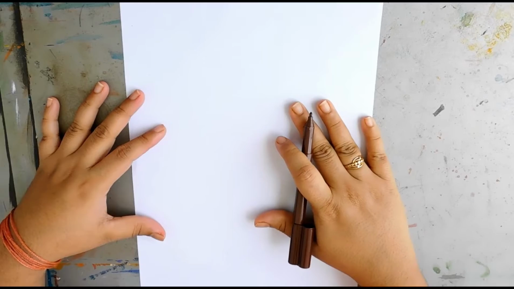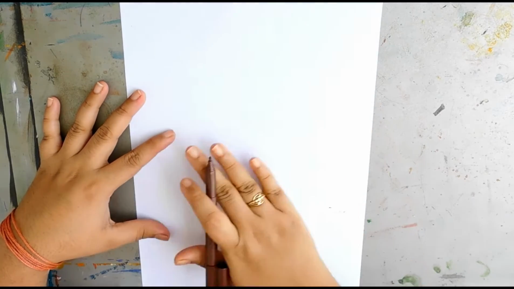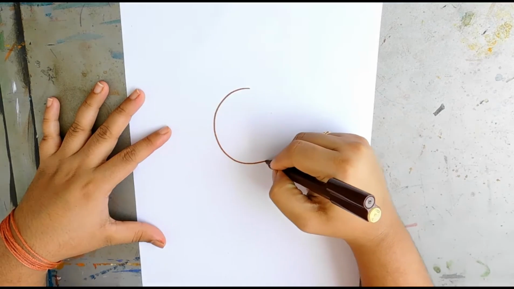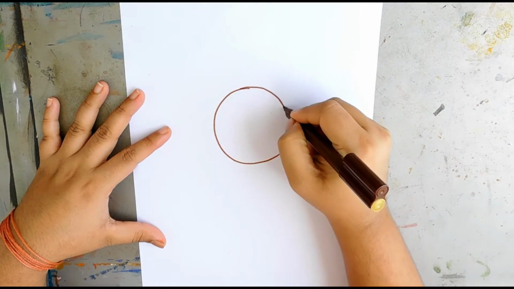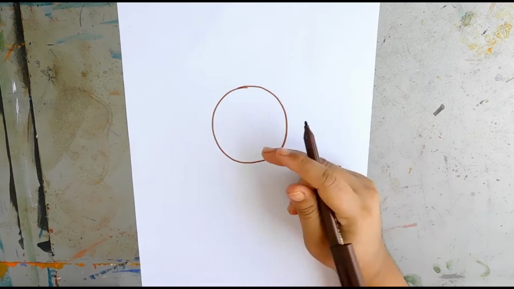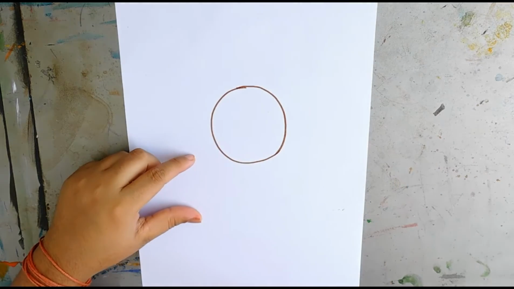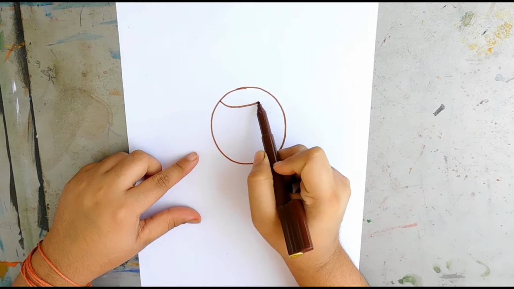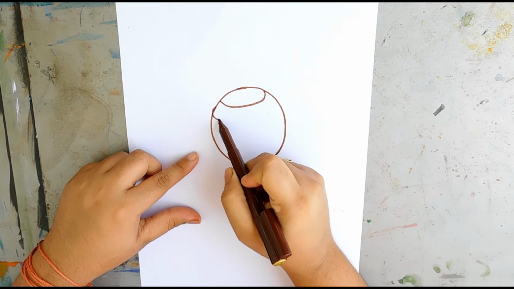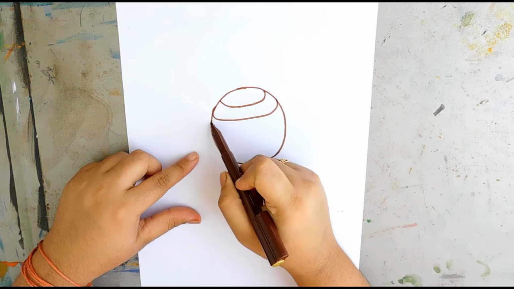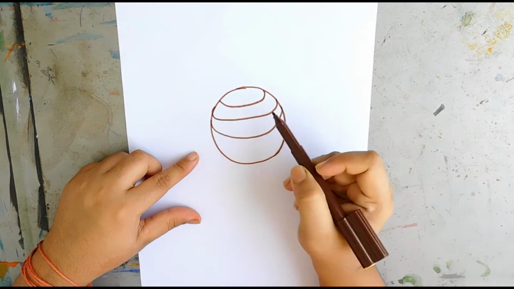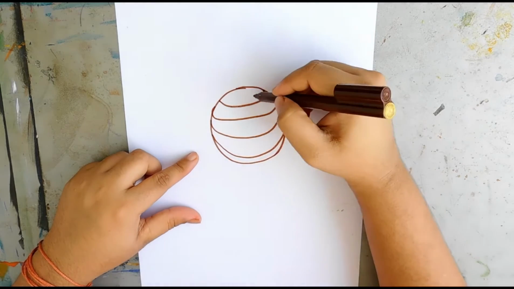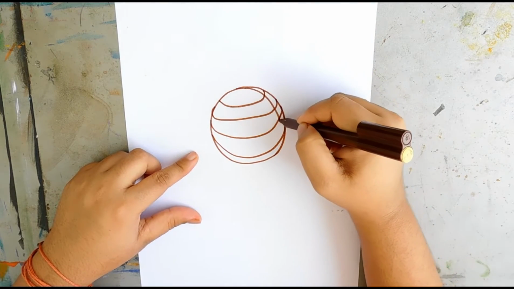Today we are going to learn a circle. Whenever you shade a circle, first draw the circle very correctly. So this is the circle. When you draw a circle, you need to shade it. When you shade it, this is the direction you're going to shade it. So these are the directions, and when you shade this side, the directions are like this.